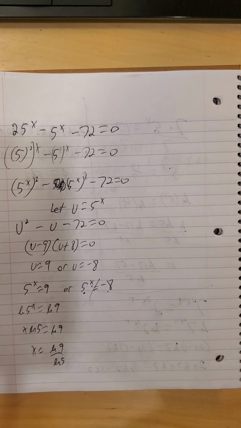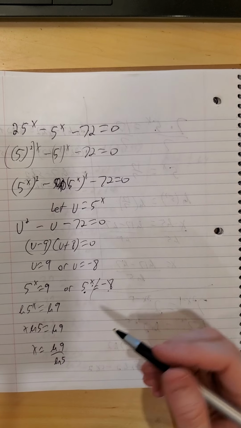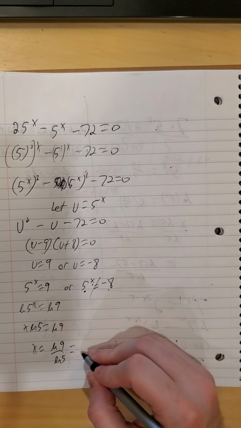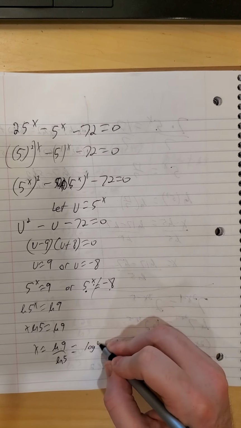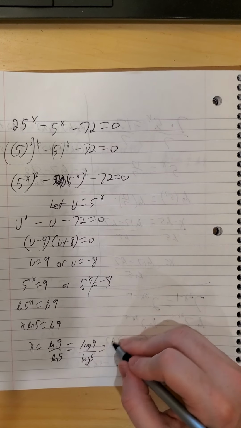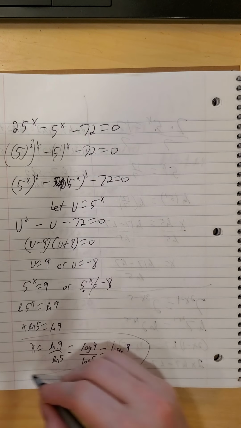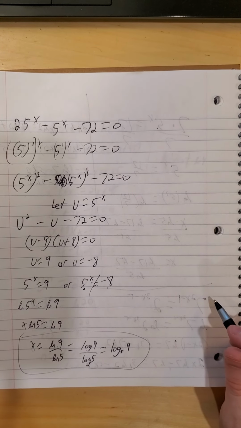You may even see it just written with a base 5 as log base 5 of 9. All three of those are exactly the same value.